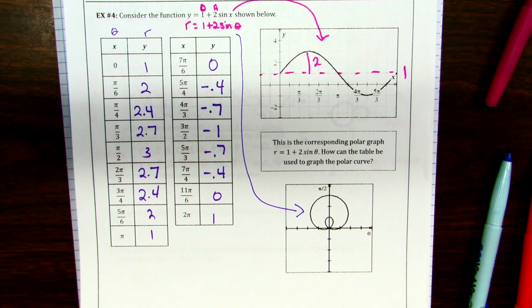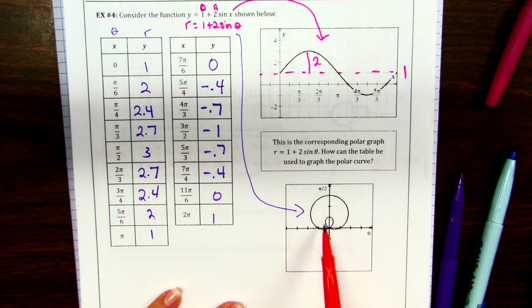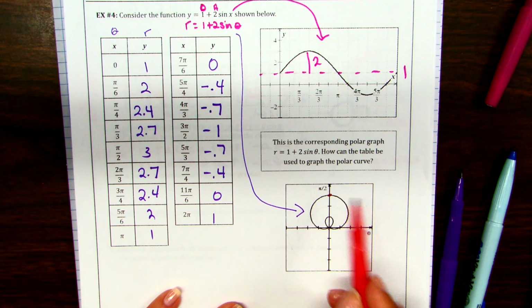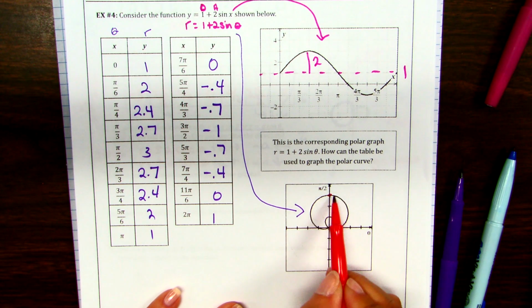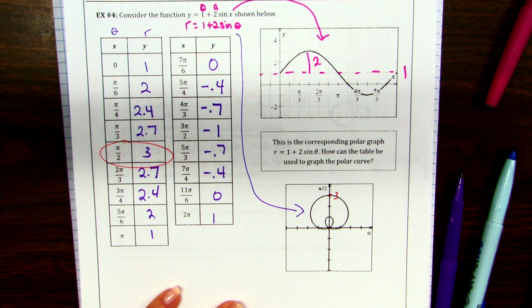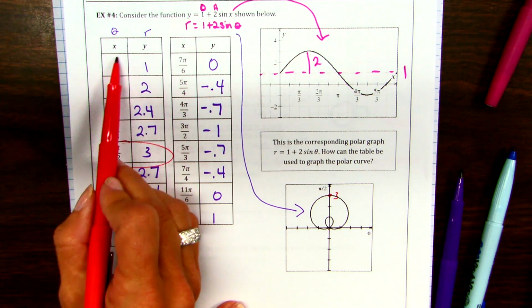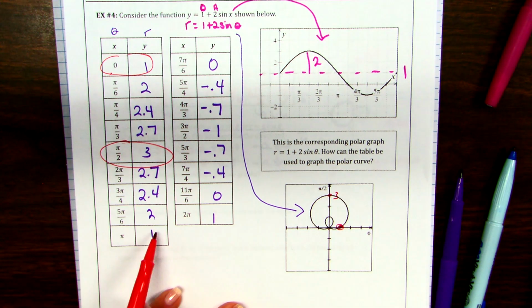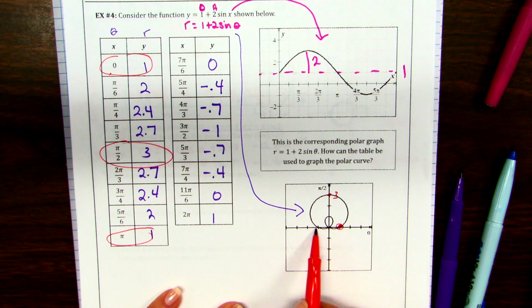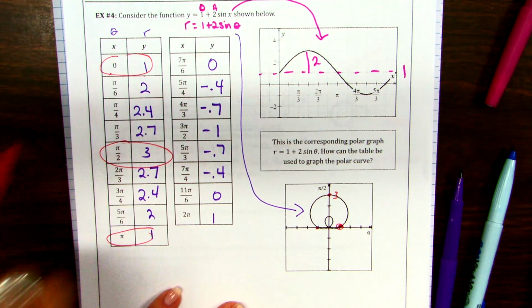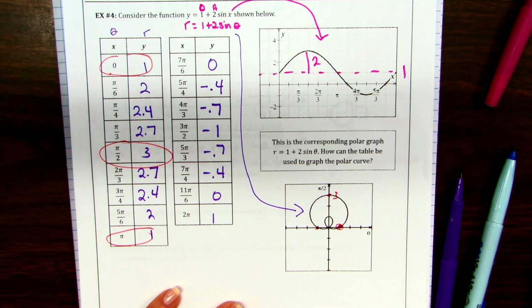Let me prove it to you. At pi over 2, for example, we went up 3. Sorry, that's 1, 2, 3. This is 3. And there it is, pi over 2, 3. At angle 0, we went out 1. It's right there, right? 0, 1. At pi, where's pi? At pi, we also went out 1. And so you can find a lot of the points that are here, and a lot of the ones in between that we really didn't need, right?